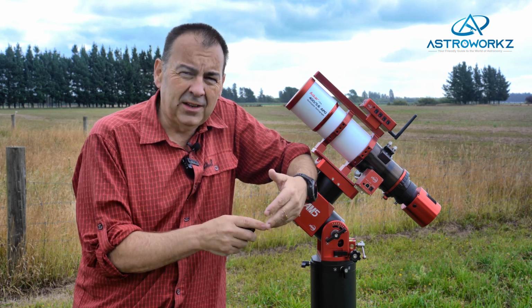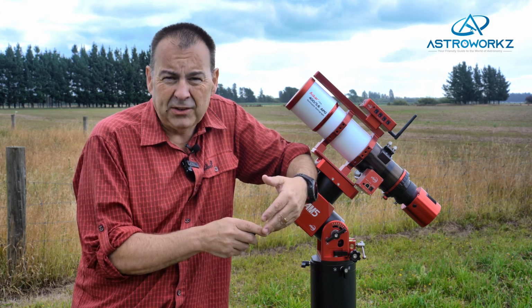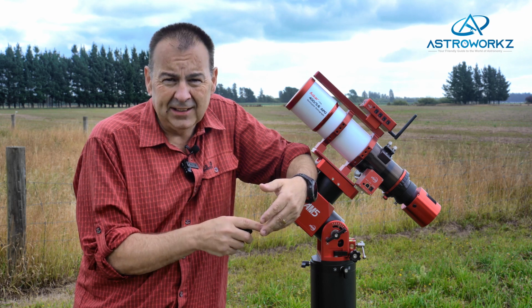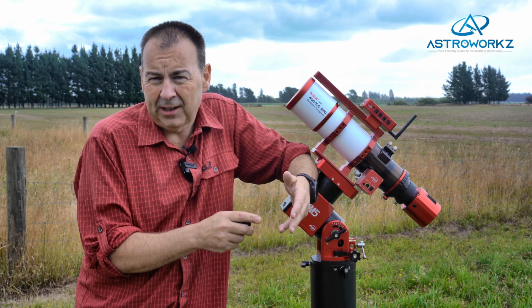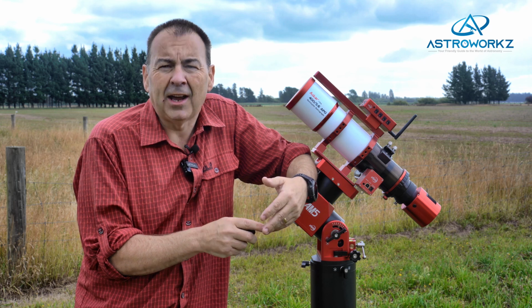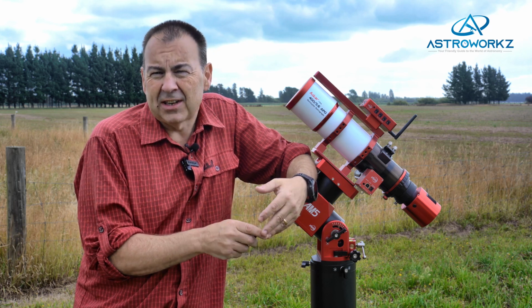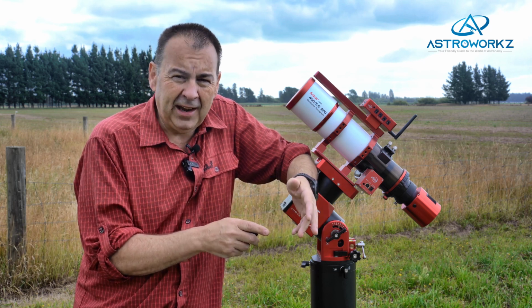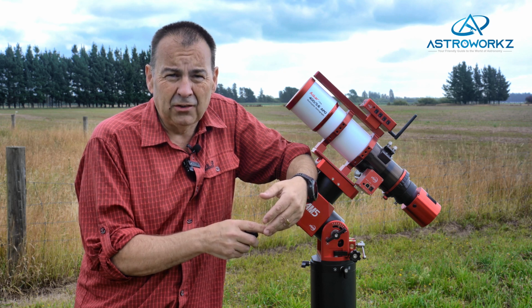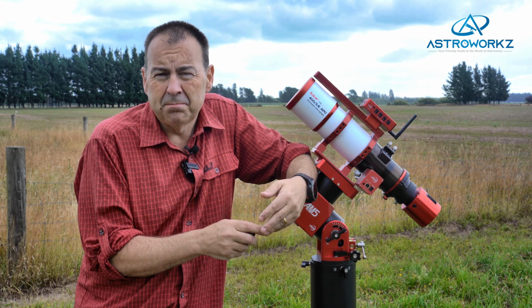Now this will mean that you need to update the EAF firmware to access this, and I've included a handy link above to our how-to guide for EAF firmware updates to remind you how to do that. Release 336 will be available to both ASIAIR and ASCOM users when released alongside the 2.1 release somewhere in mid-February.